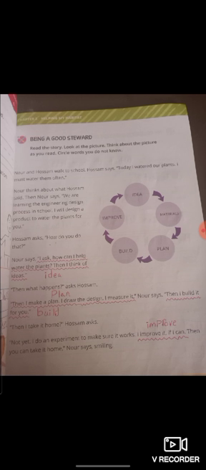And from this story, we know that water is very important for the plants. If Hossam doesn't water the plants regularly, the plants will die. Okay, now turn to page 132.